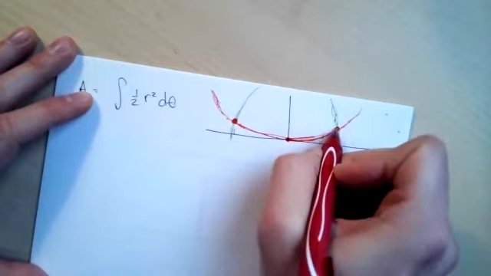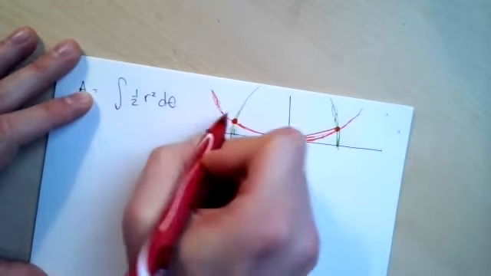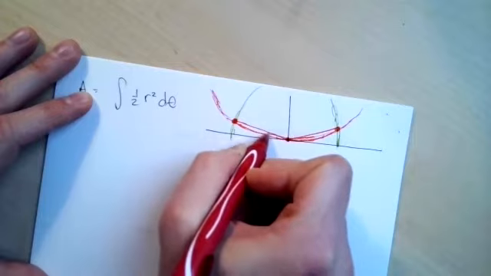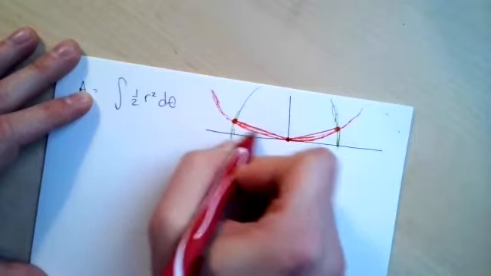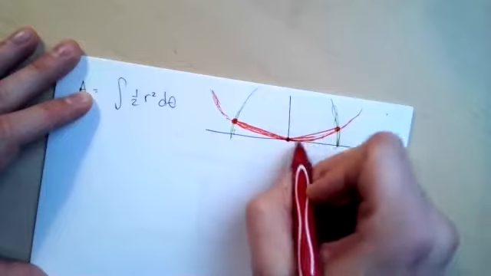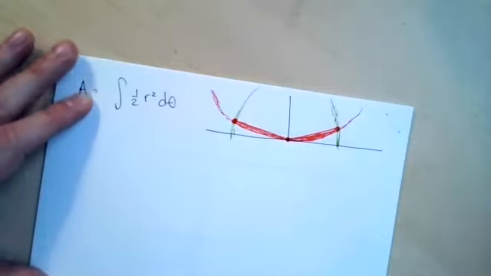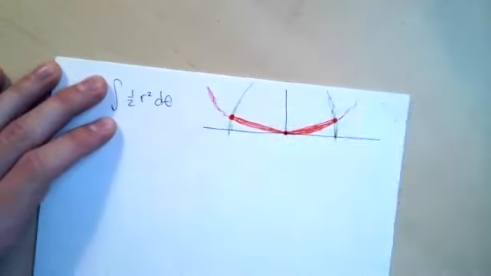So you'll have to kind of cut it, just as you have to cut areas. If we're doing integrals in rectilinear coordinates, we've seen that sometimes we have to cut the areas into two different pieces. We have to do the same thing for polar coordinates.